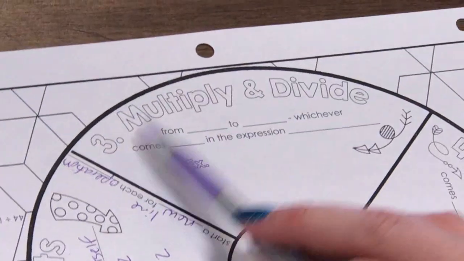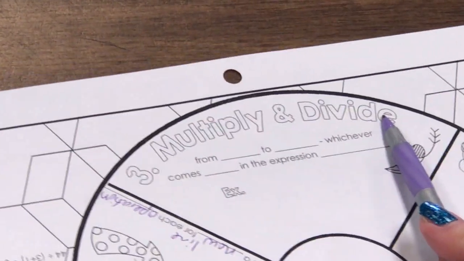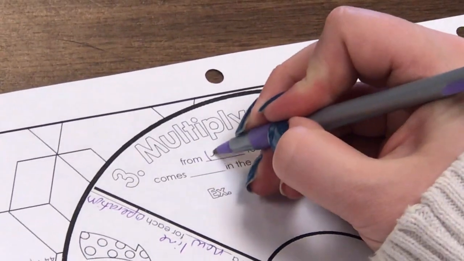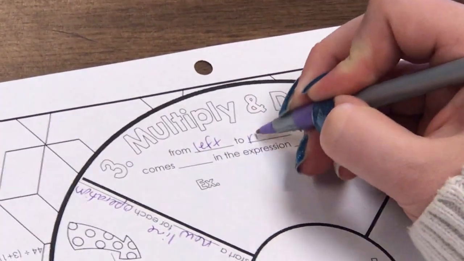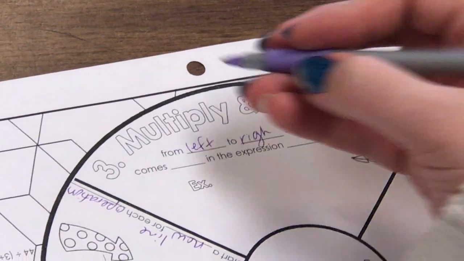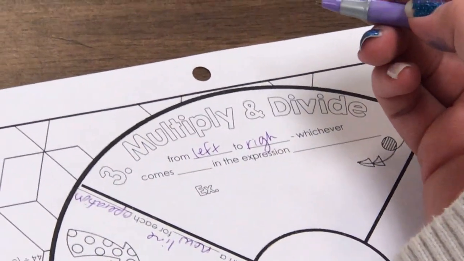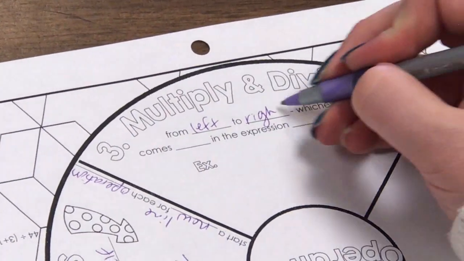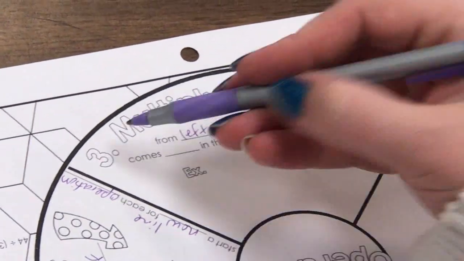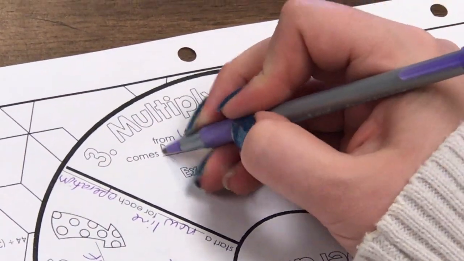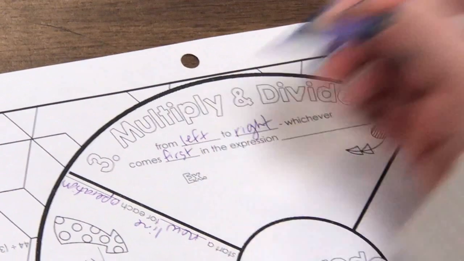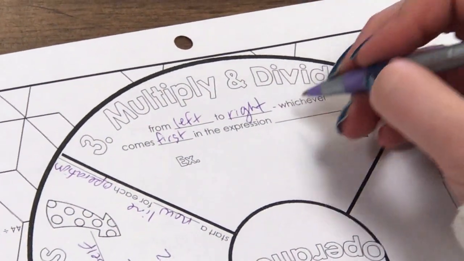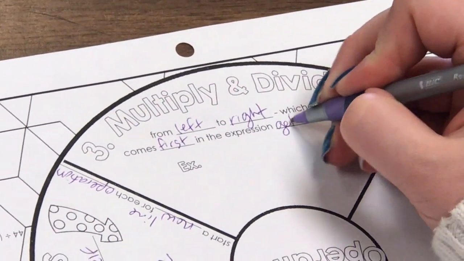On step number 3, it says multiply and divide from left to right. Whichever comes first in the expression gets done first.